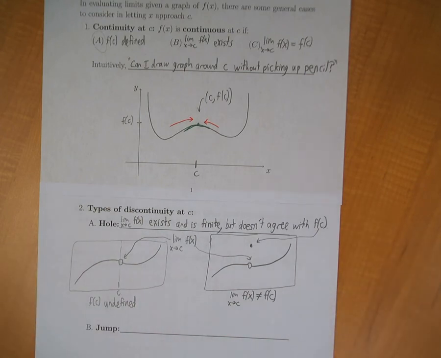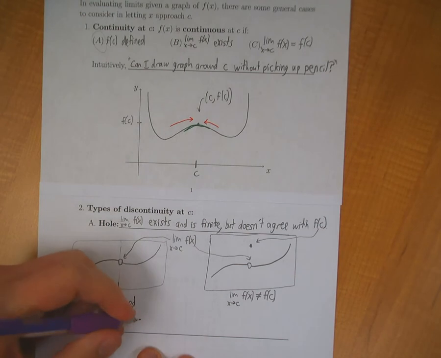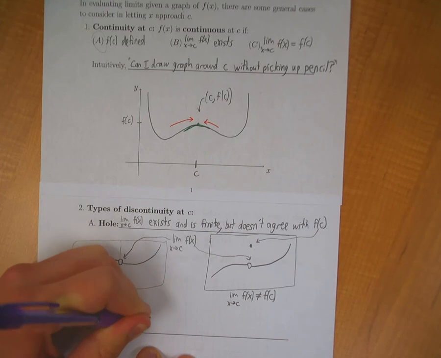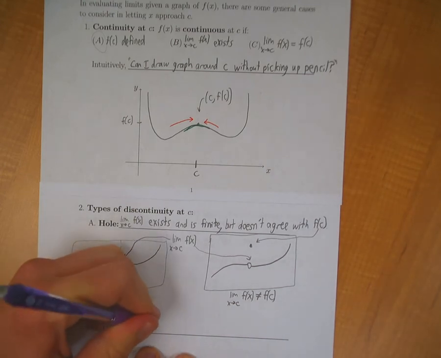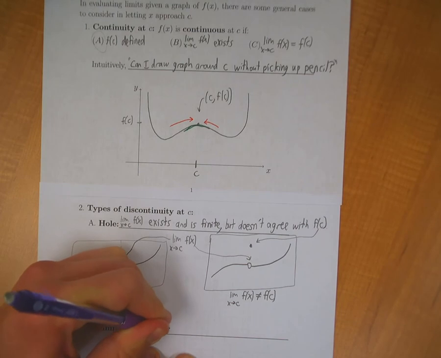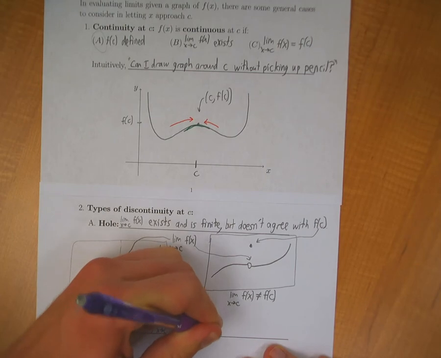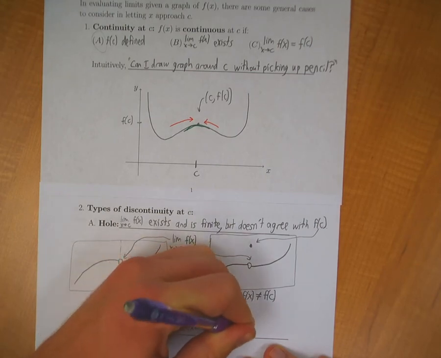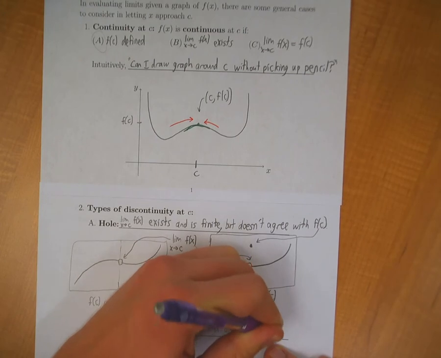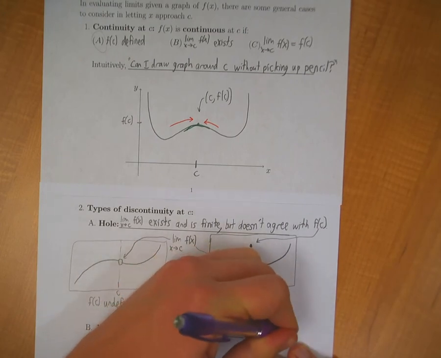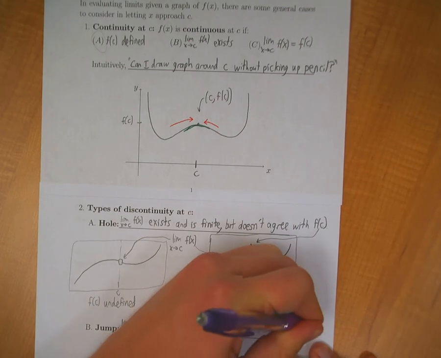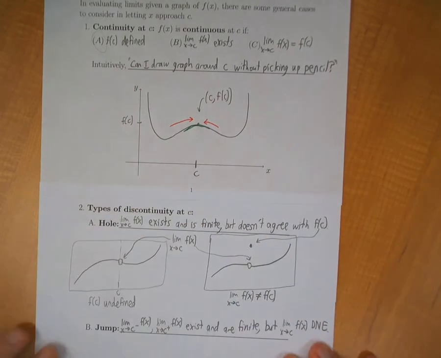Now for a jump, the idea is that the one-sided limits exist and are finite, but they just don't agree with each other. So the limit as x approaches c from the left of f of x, and the limit as x approaches c from the right of f of x, exist and are finite, but the two-sided limit does not exist. Okay?